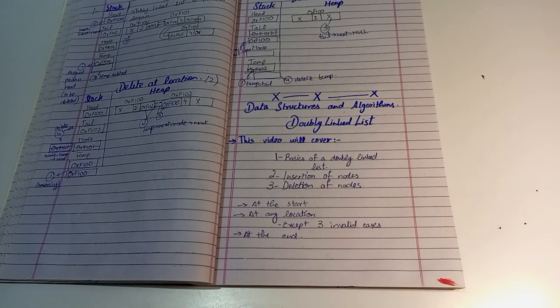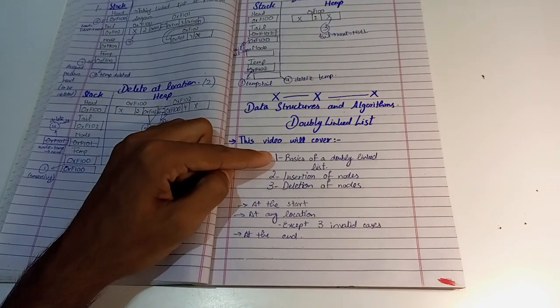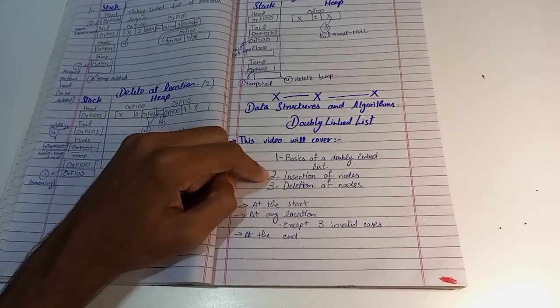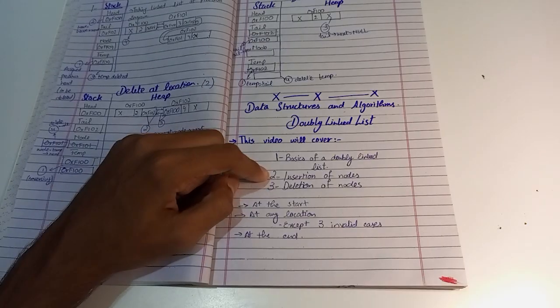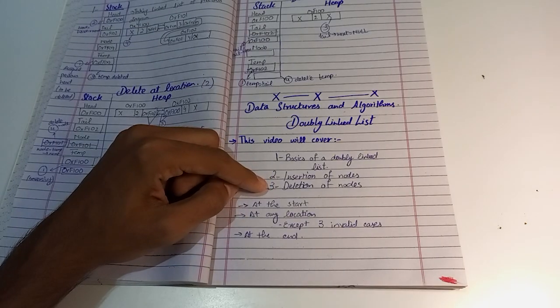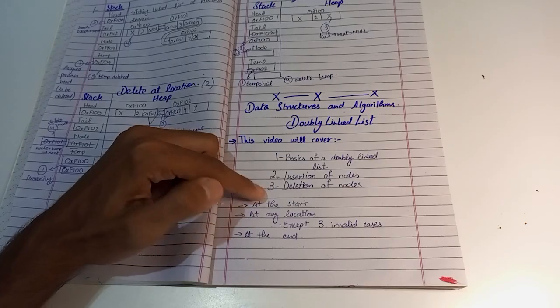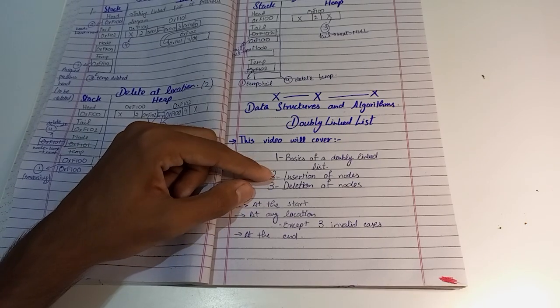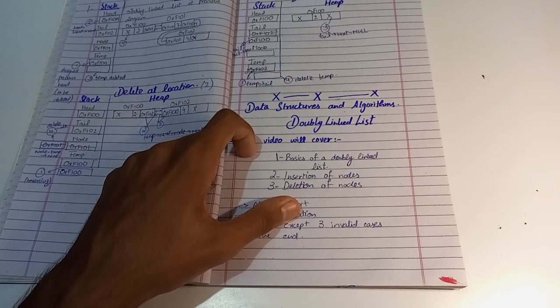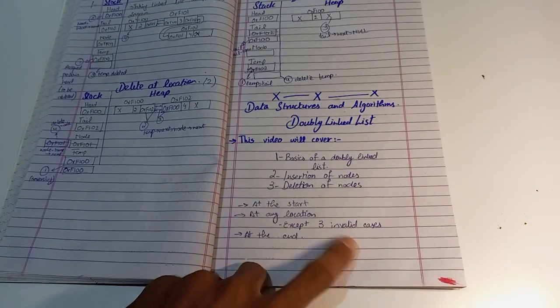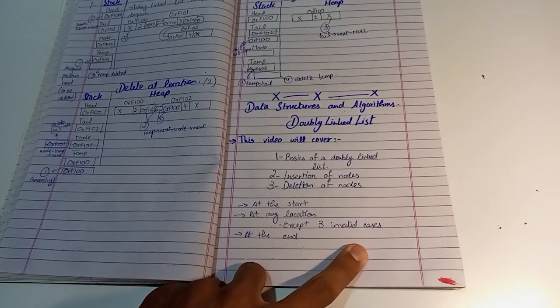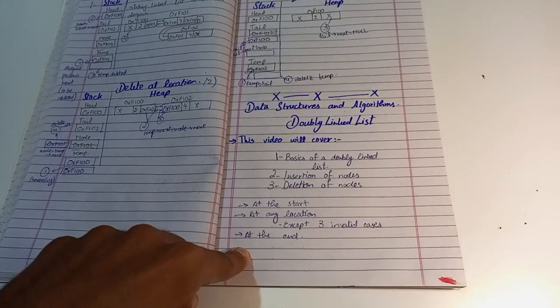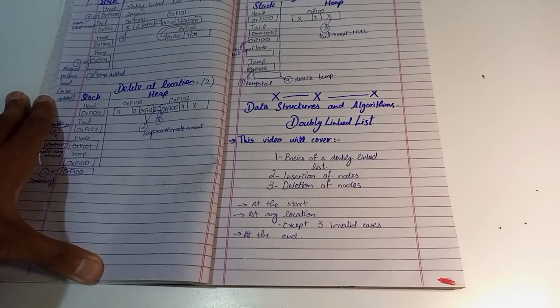In this video, we'll be going over a doubly linked list in the data structures and algorithms course. This video will be covering the basics of a doubly linked list, how to insert nodes in a doubly linked list, and then how to delete nodes in a doubly linked list. Most of these things will be done at the start of the linked list, at any location except three invalid cases, which I'll go through in a minute, and then at the end. Okay, so without any further ado, let's just jump right into the video.